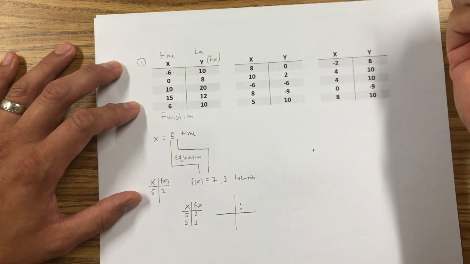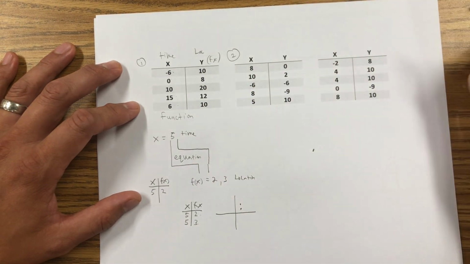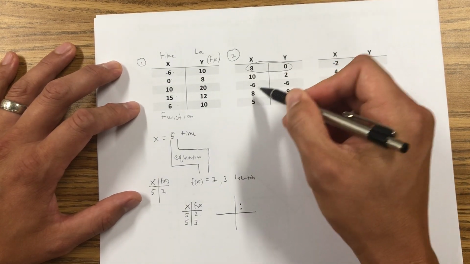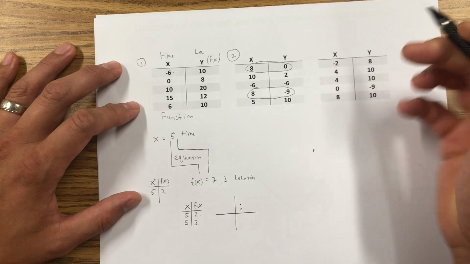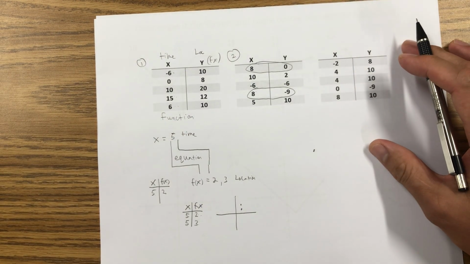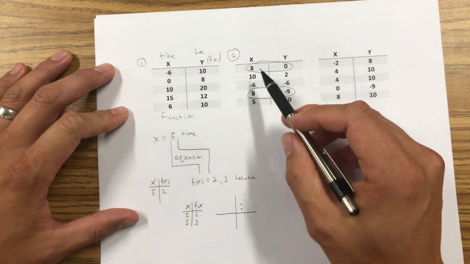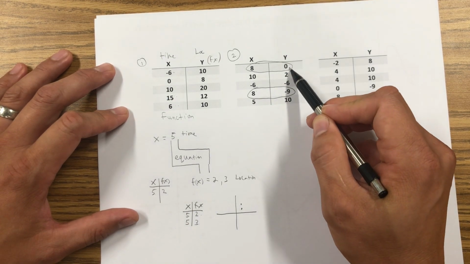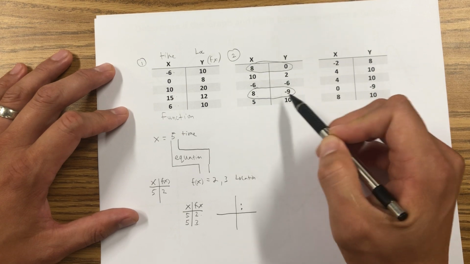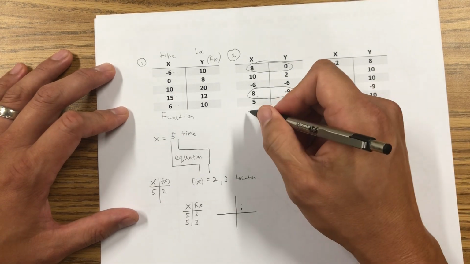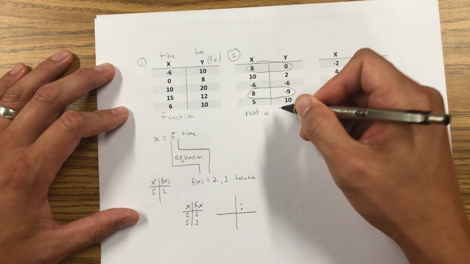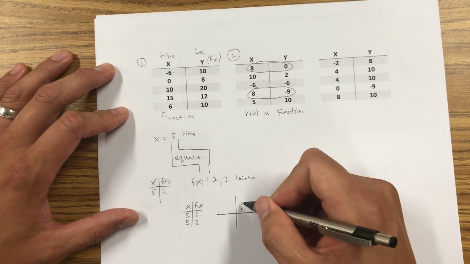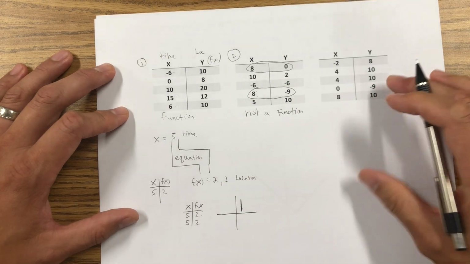Now let's look at number 2. Number 2 has 8 and 8 repeating, so let's take a look, because that can be a tricky question if they're trying to trick you. As you can see, at this time here, 8 o'clock or something like that, you're in this location. How can you be at 2 different locations at 8 o'clock? So this is not a function. It cannot be overlapping like that.